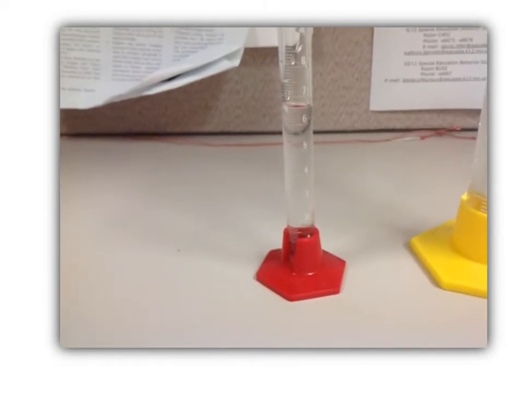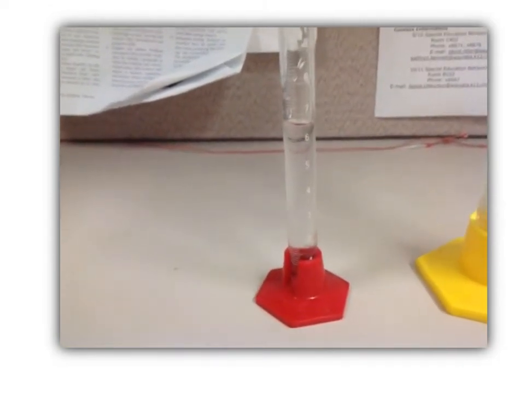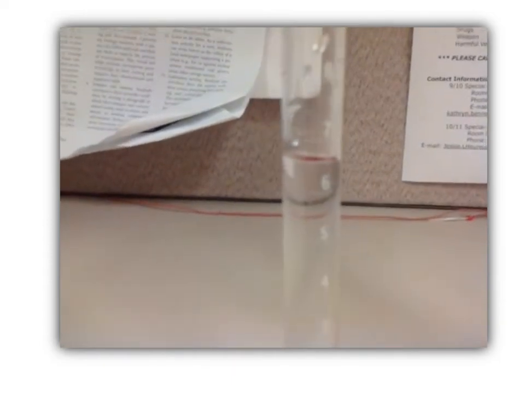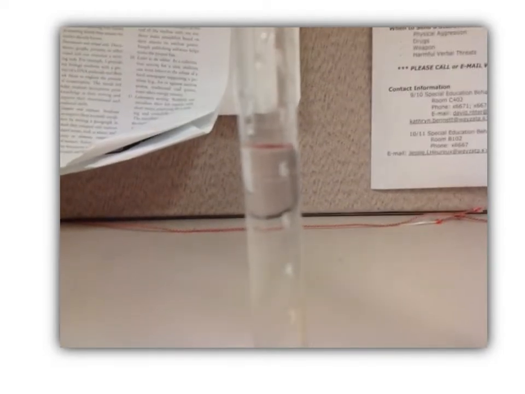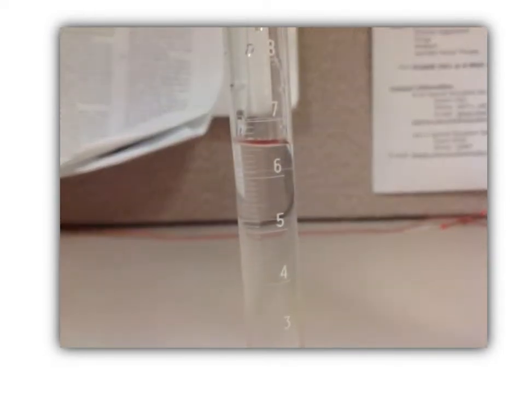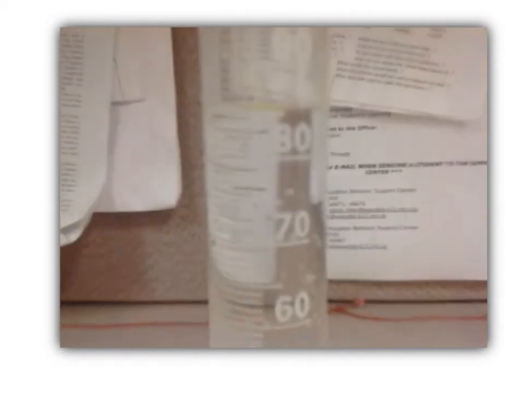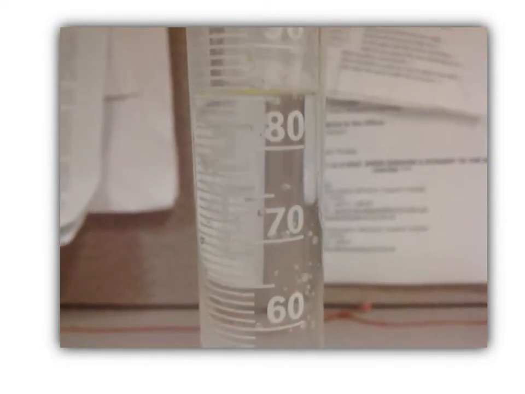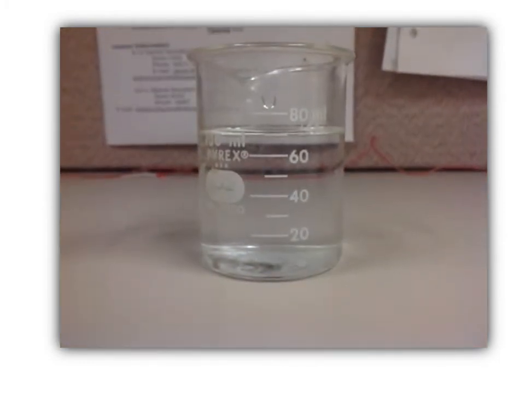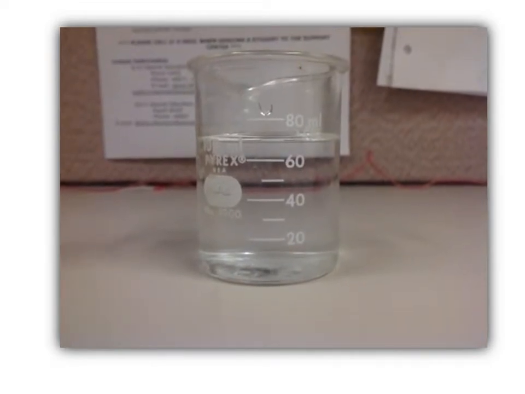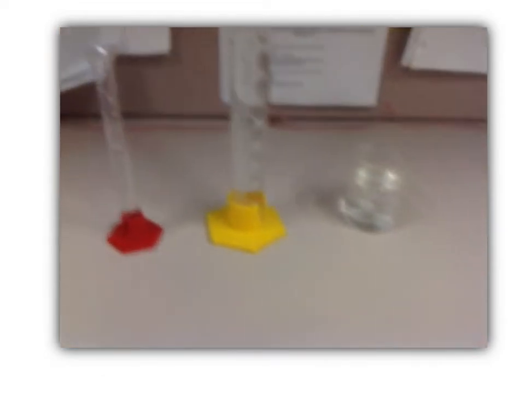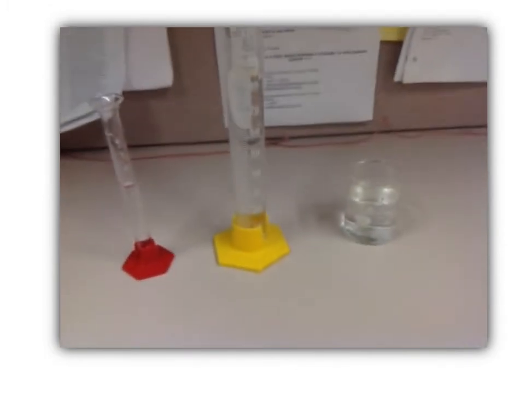I will pause on each one for a few seconds so you have a chance to take the proper reading. Please record those values in your measurement lab now.